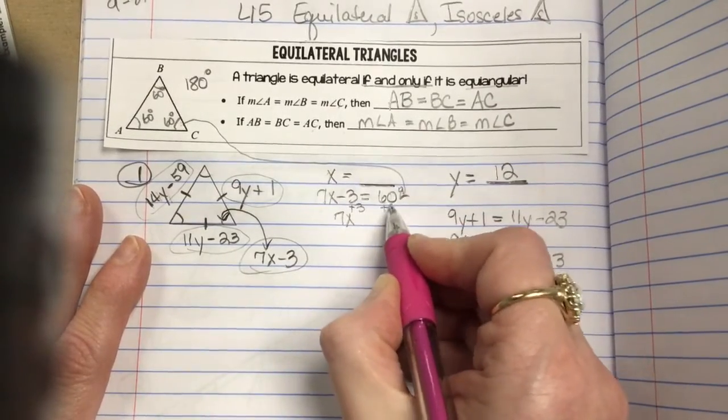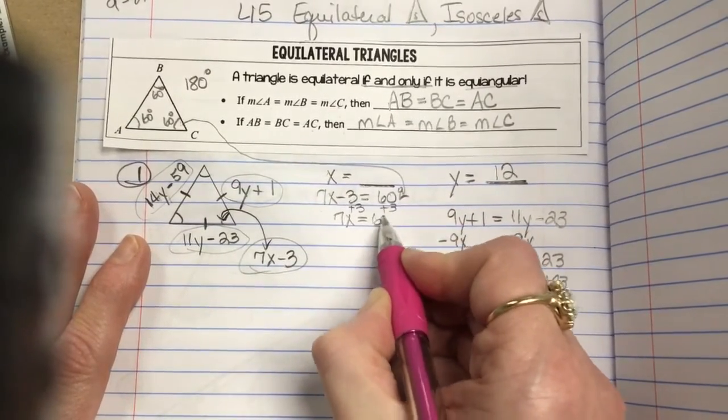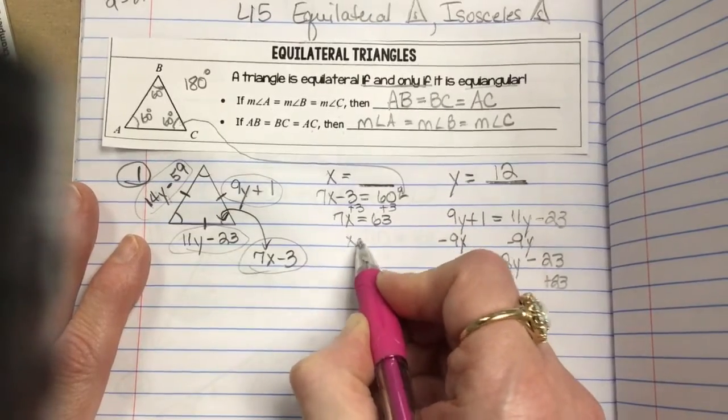You got it. Add 3 to both sides. I forgot to almost do that. And I got 63. Divide by 7, I get x equals 9.